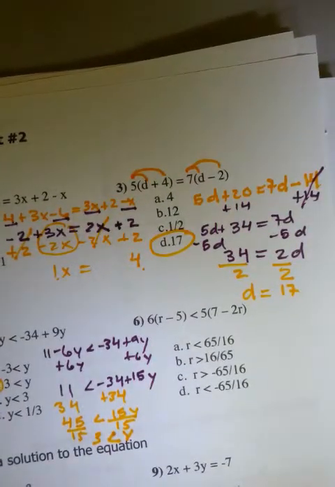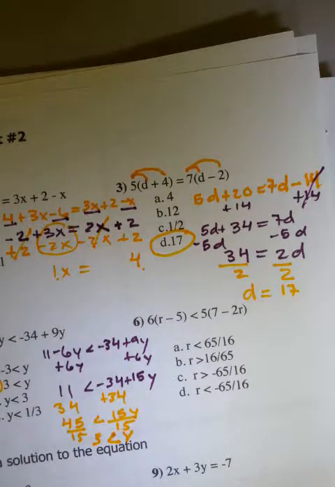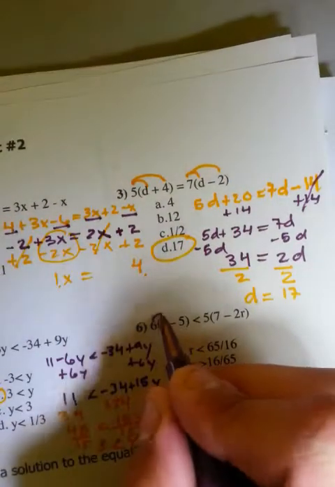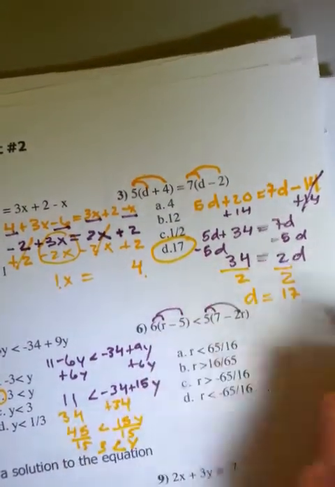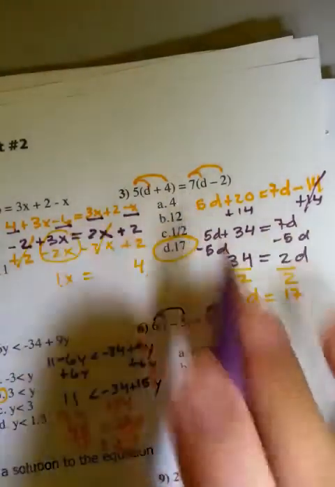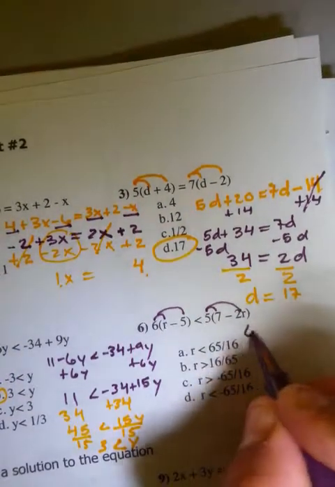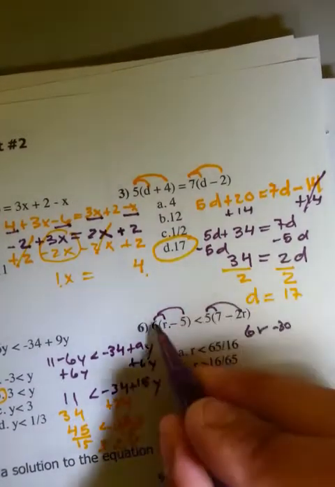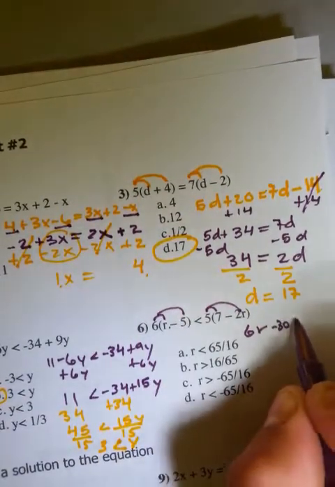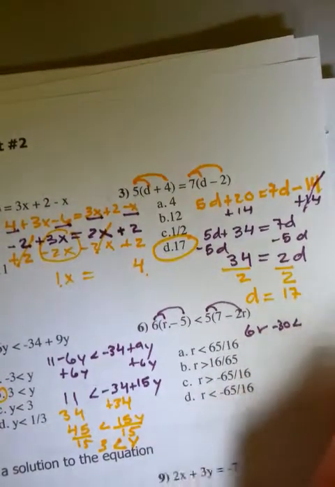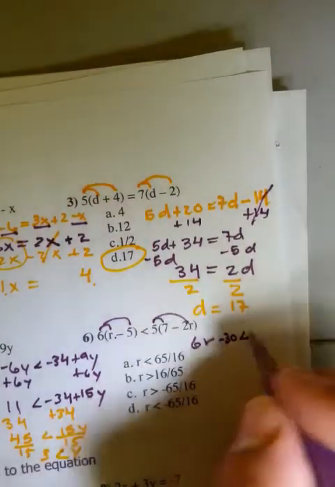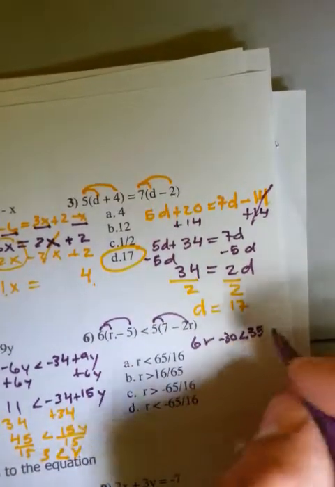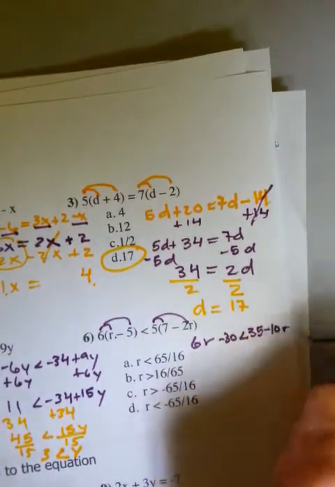Number 6, distributive property. We have to remember how to distribute. It's similar to number 3. So if we go ahead and distribute the 6 and distribute the 5, we're going to repeat the same process we did there. So let's go ahead and write down what we get. We get 6r from this, negative 30 from 6 times negative 5. Bring down my inequality symbol. Now, 5 times 7 is 35. And 5 times a negative 2r is negative 10r.